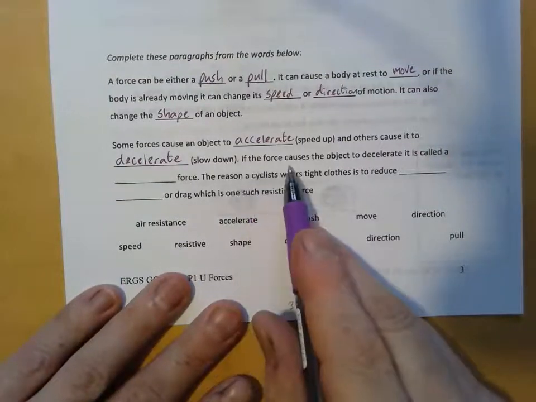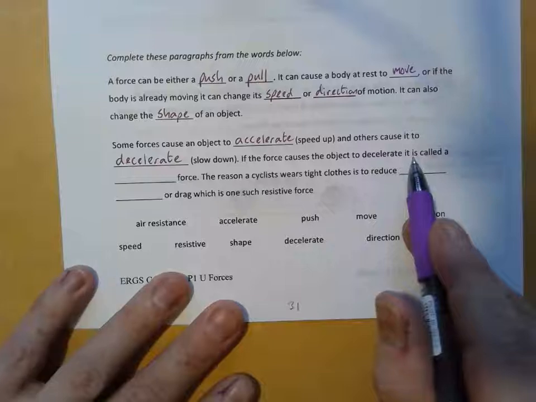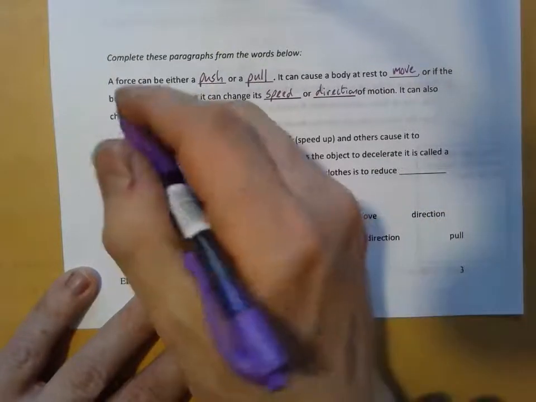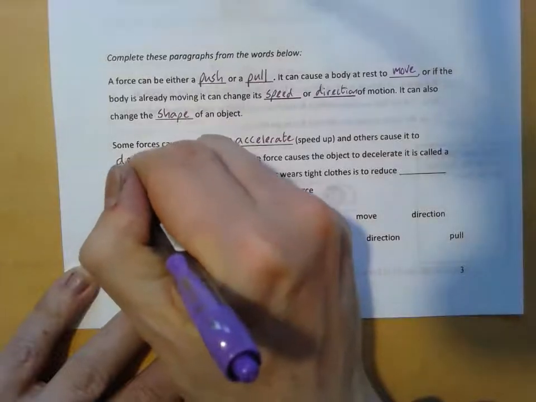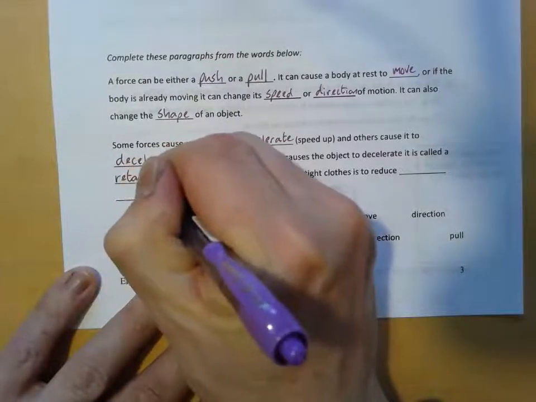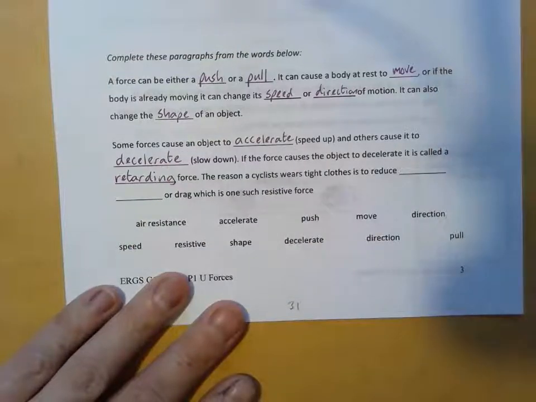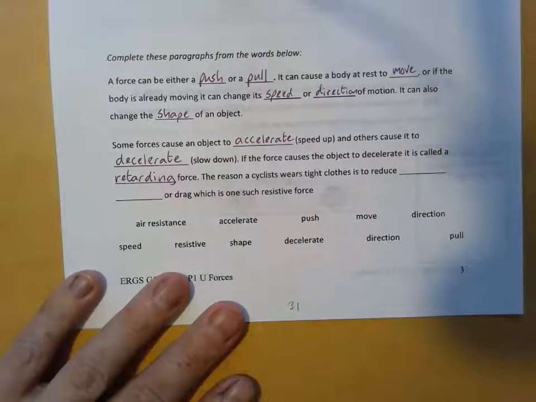If the force causes the object to decelerate, you could call it a decelerating force, or in Enniskillen they like to call it a retarding force. So retardation just means the same as deceleration. It means slowing down.